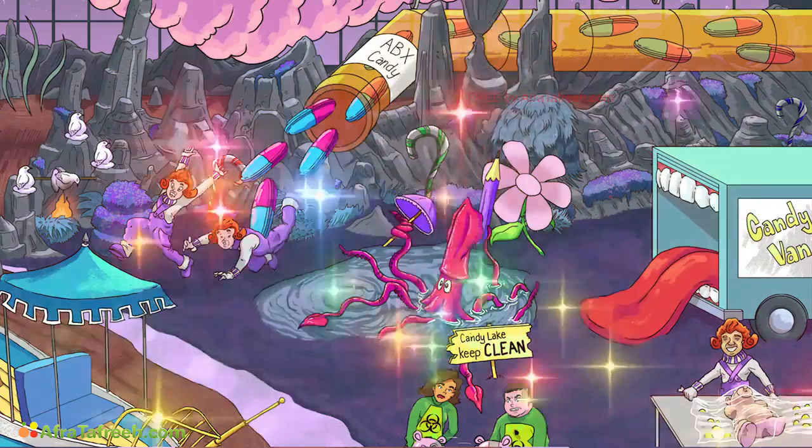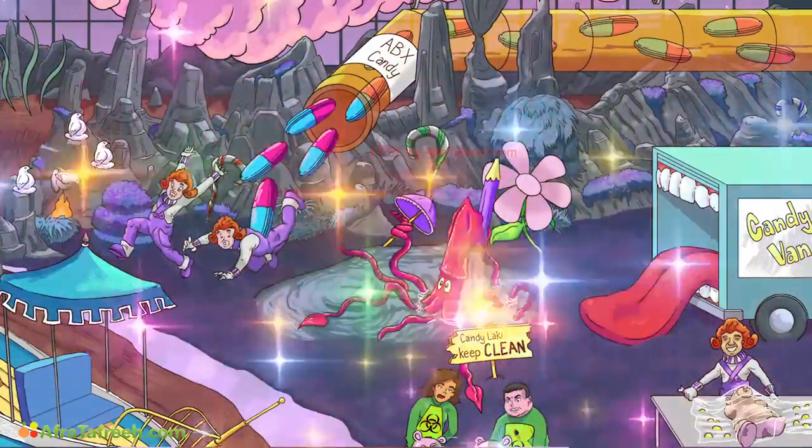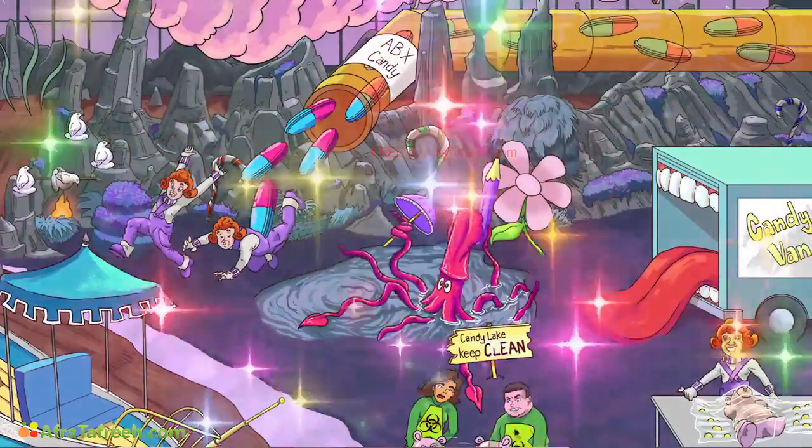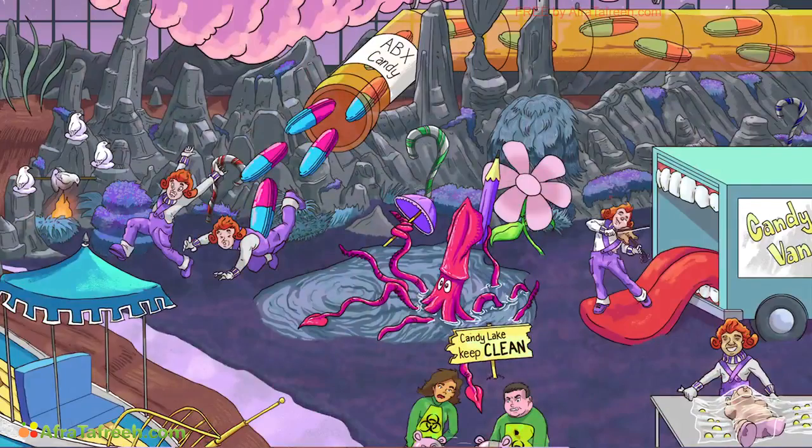Who can take a sunrise, sprinkle it with poo, covered with an antimicrobial or two? The candy van. The candy van can.